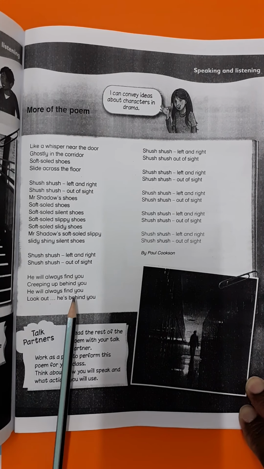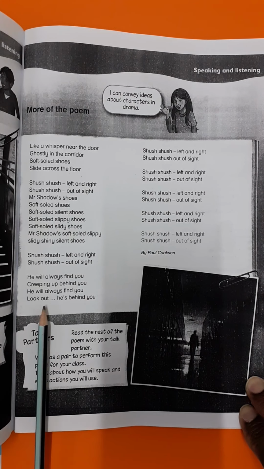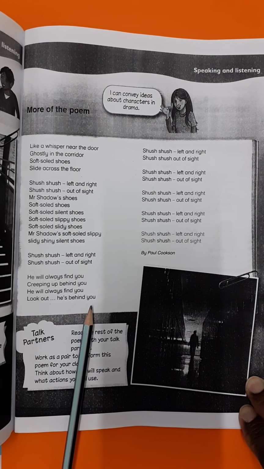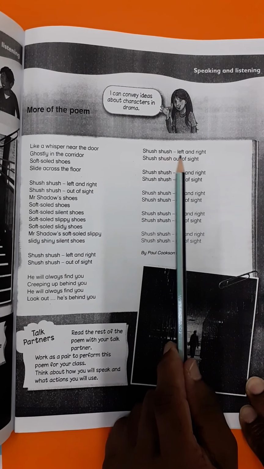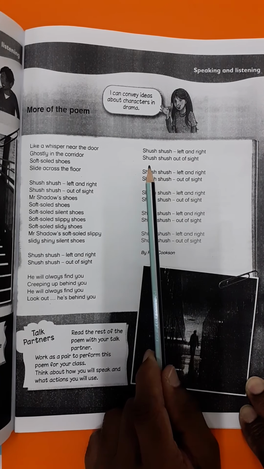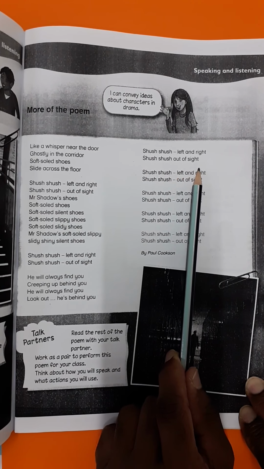He will always find you. Look out, he's behind you. Shush, shush, left and right. Shush, shush, out of sight.